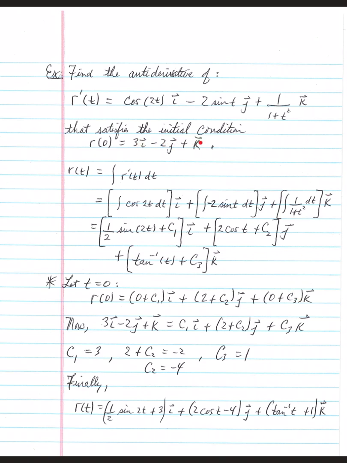Now up here, our initial condition, 0 plus c1 has to match up with 3, so c1 is 3. 2 plus c2 has to match up with negative 2. And that tells us the second constant of integration is negative 4. And then finally, c3 will have to be 1. And now going back to the middle part, the c1, c2, and c3 can now have a numerical value assigned to it. c1, c2, and then finally c3.